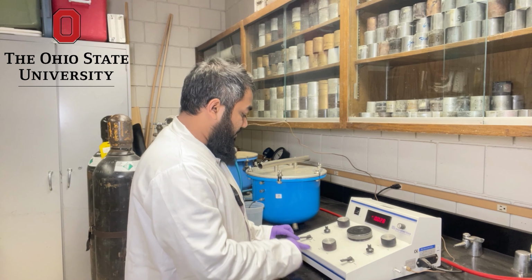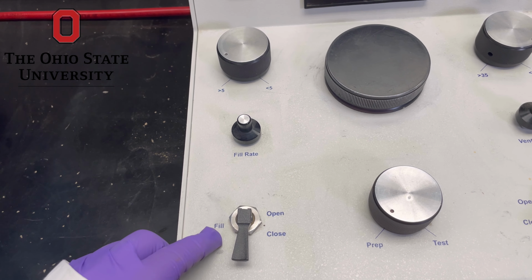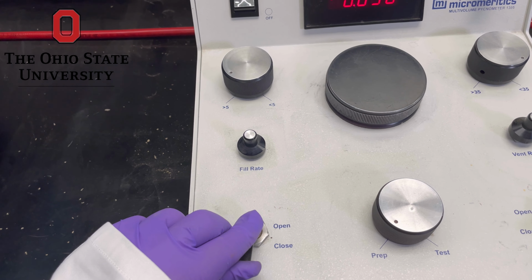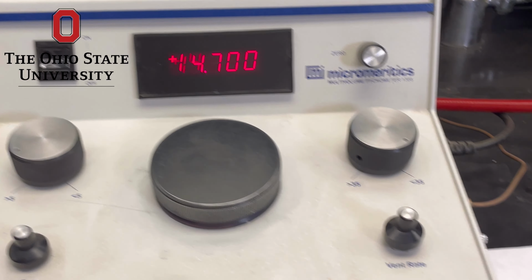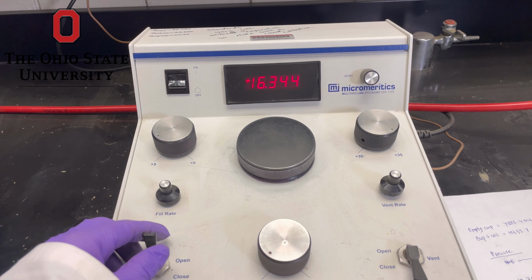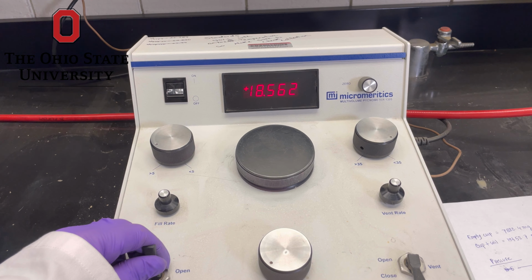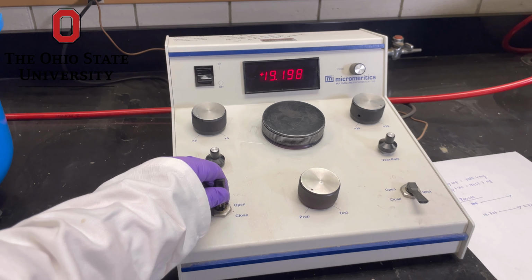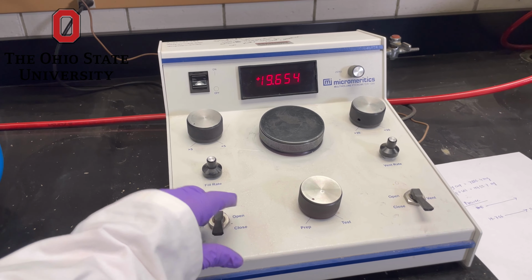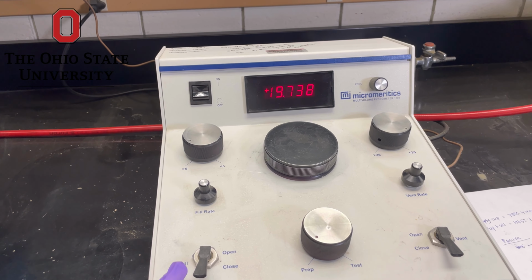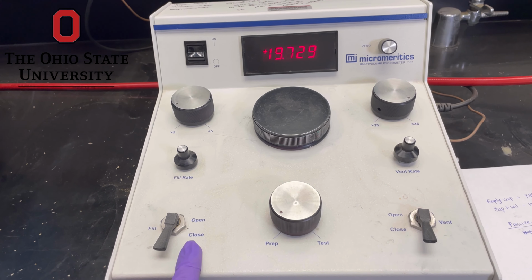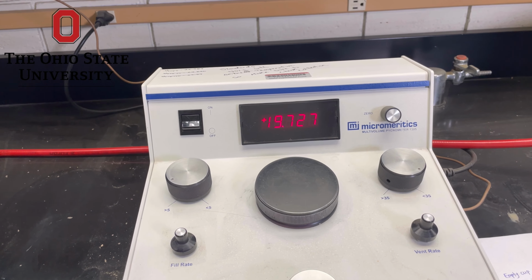And then we will use the fill part and we'll open it. Thus the nitrogen gas from this cylinder will pass through this to this, and then the gas is entering into this chamber. When it is around 19.5, we will close this to stop the gas from entering the chamber, and then we will wait for it to stabilize, as we are expecting around 19.5.